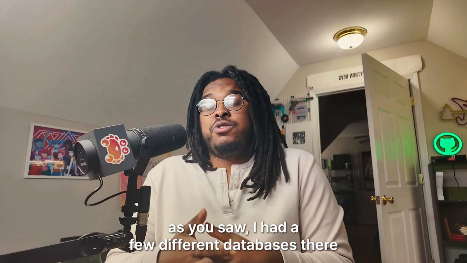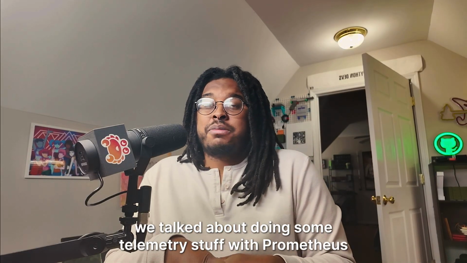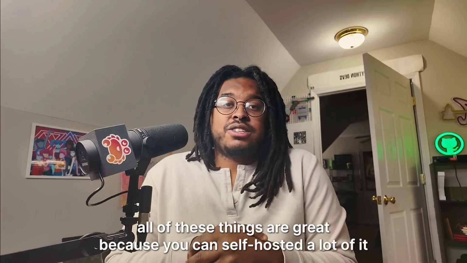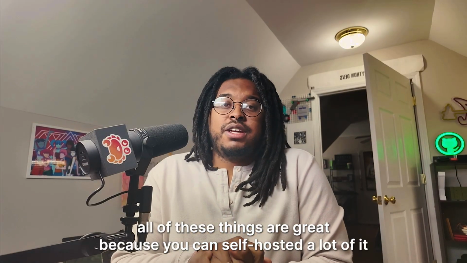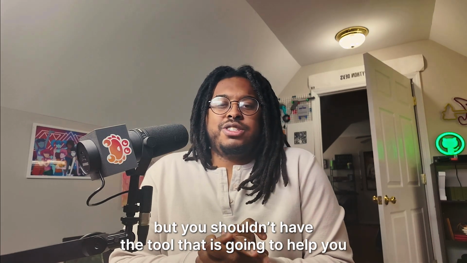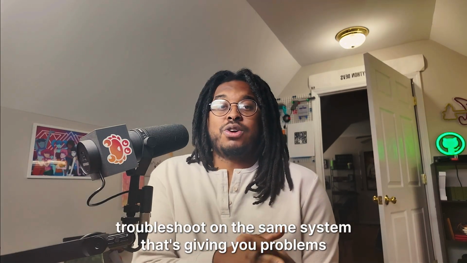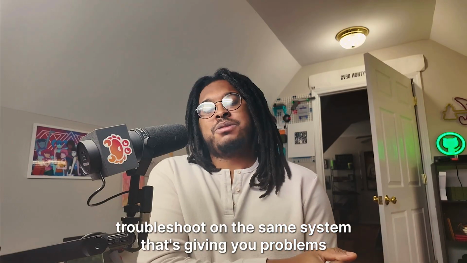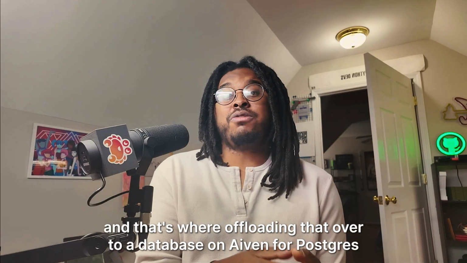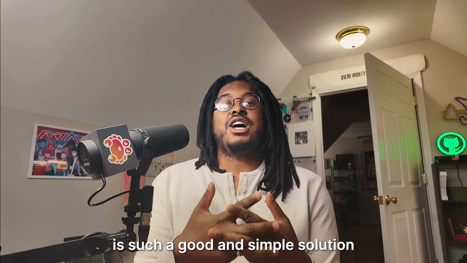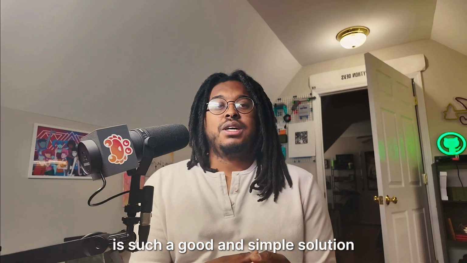As you saw, I had a few different databases there. We could talk about doing some telemetry stuff with Prometheus. All of these things are great because you can self-host a lot of it, but you shouldn't have the tool that's going to help you troubleshoot on the same system that's giving you problems. And that's where offloading that over to a database on Aiven for Postgres is such a good and simple solution.